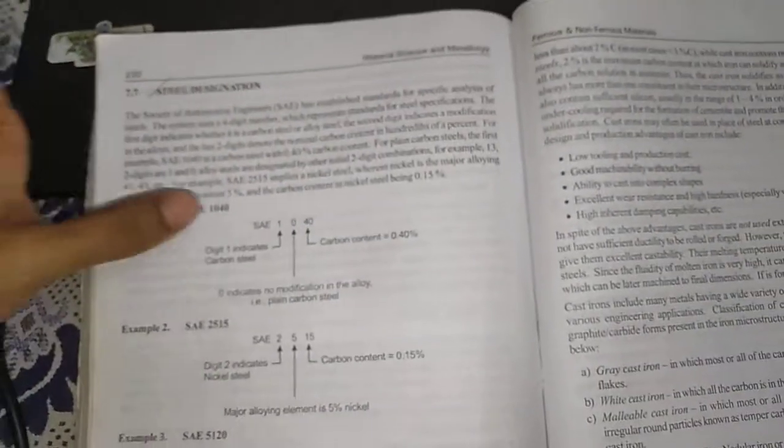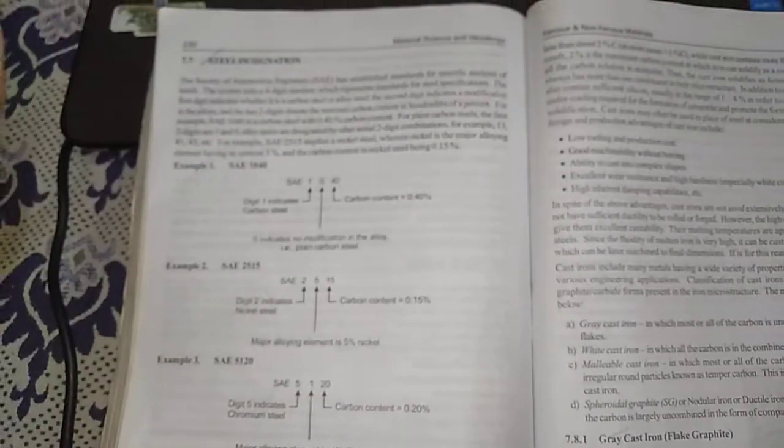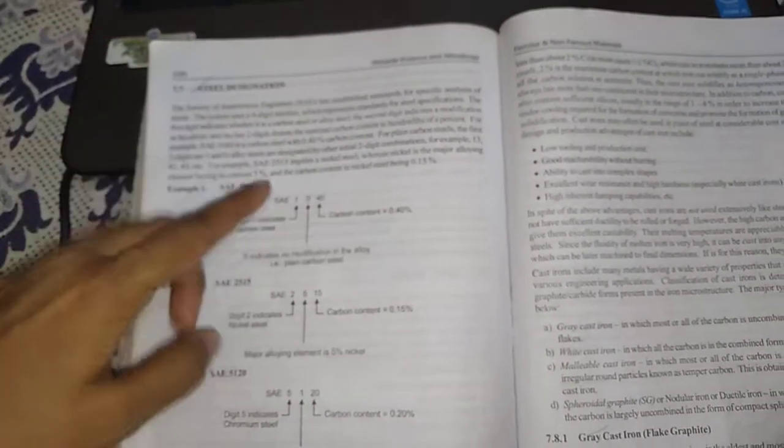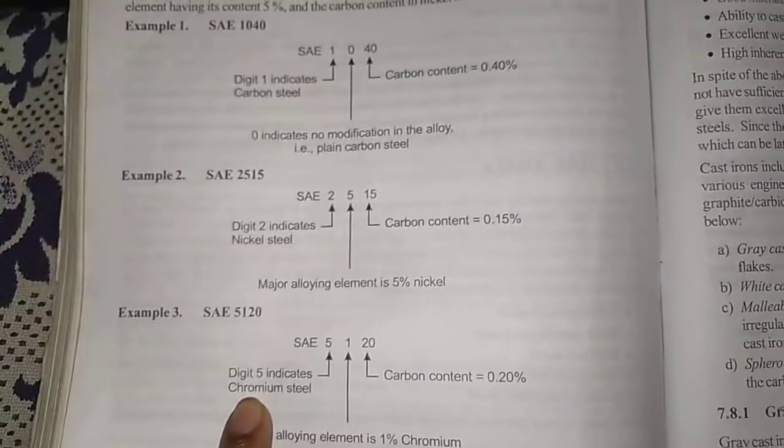See, what I mean is, when I say SAE 1040, SAE 2515, SAE 5120, the first digit 1, 2, 5 is specific for certain metals. 1 is for carbon steel, 2 is for nickel steel, and 5 is for chromium steel.